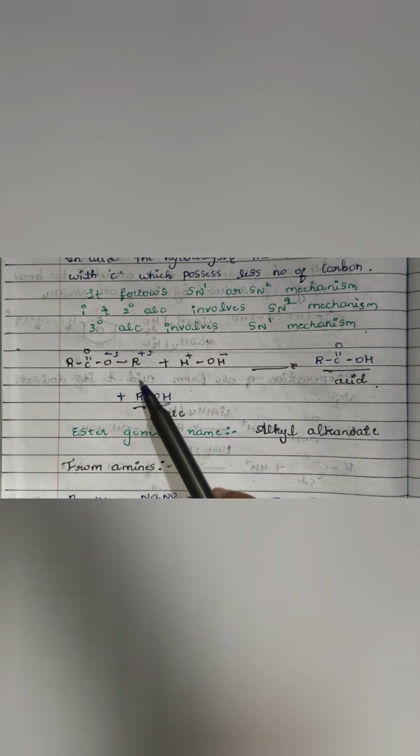And when esters are treated with water, it gives acid and alcohols. When esters are treated with water, means the negative part of this ester, O minus, is combined with the H plus and formed a product acid, and this R is combined with the OH minus and formed as alcohols. And the ester general name is alkyl alkanoate.